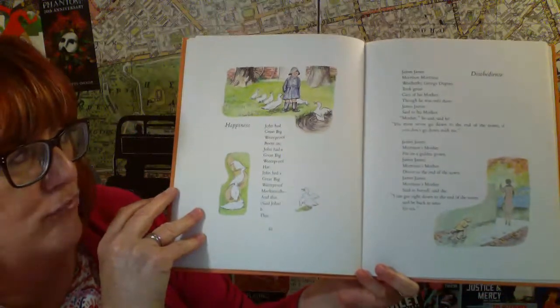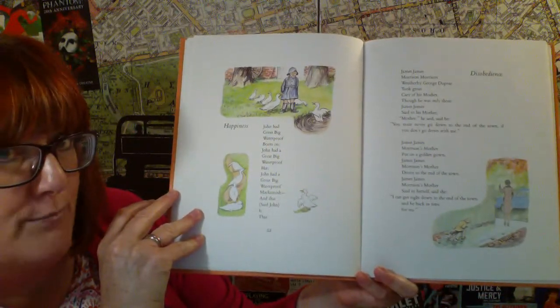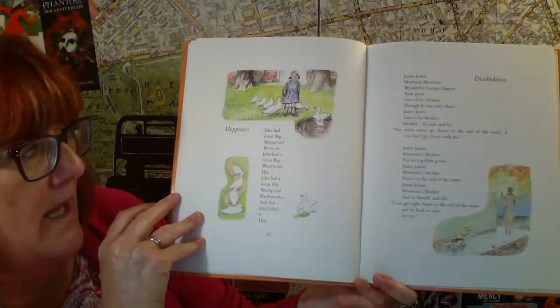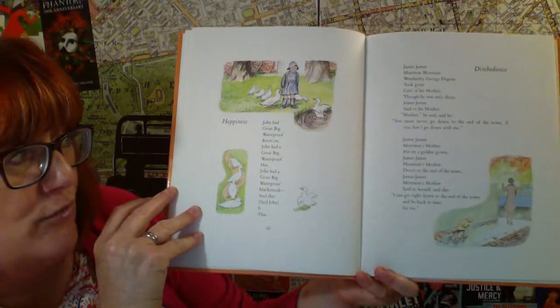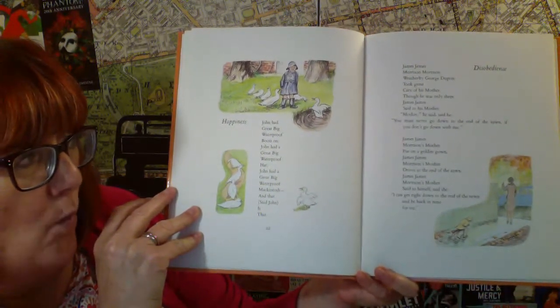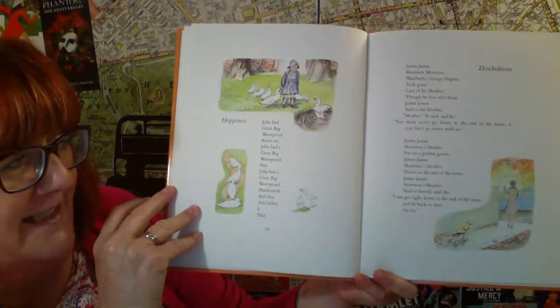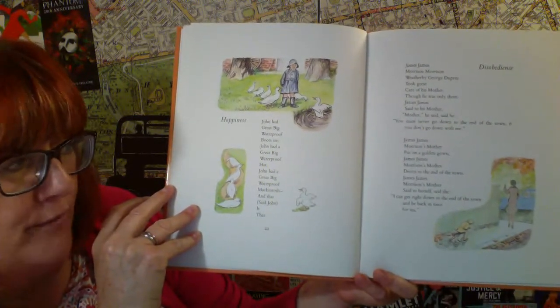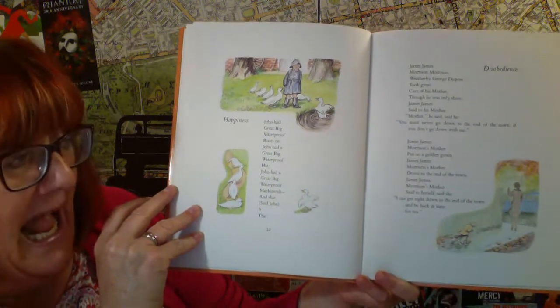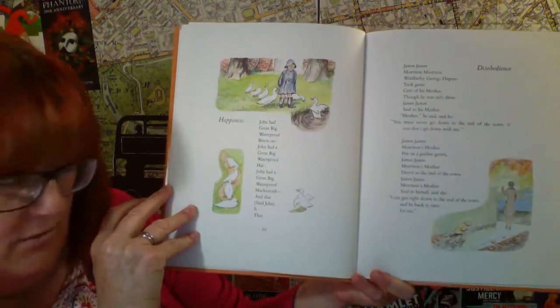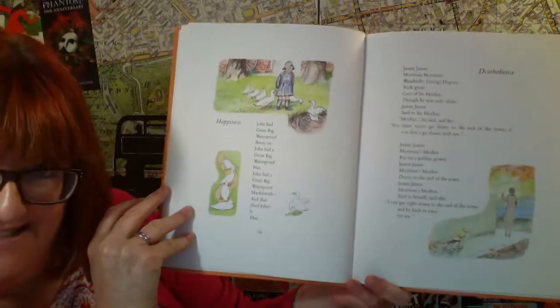John had great big waterproof boots on. John had a great big waterproof hat. John had a great big waterproof mackintosh. And that, said John, is that.